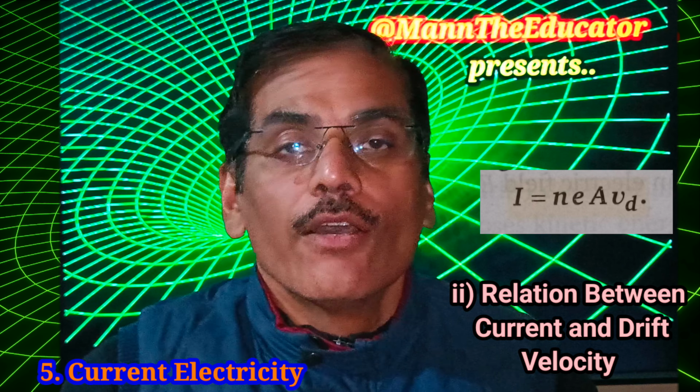F by L, force per unit length, is mu naught I1 I2 upon 2 pi R. This relation you have to remember to derive. Then comes torque on a current carrying loop when kept in a magnetic field, that is tau is equal to mB sin theta, where small m is the magnetic moment. Then comes EMI, electromagnetic induction, and alternating current.